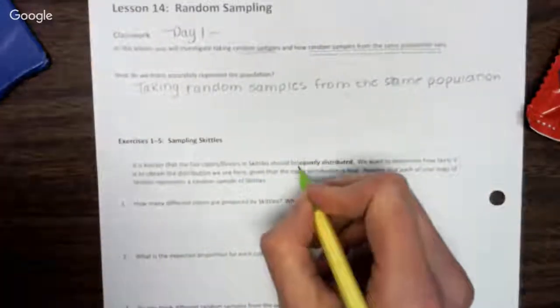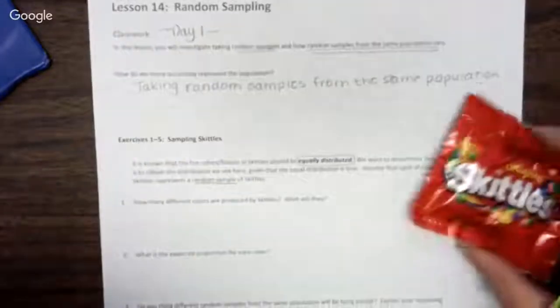Now, it says that it is known that 5 colors or flavors in Skittles should be equally distributed, meaning there should be the same number of colors in each bag. We want to determine how likely it is to obtain the distribution we see here. So given that the equal distribution is true, let's assume that each of your bags of Skittles represents a random sample. So that's what I said. Each of these samples or bags is a random sample.